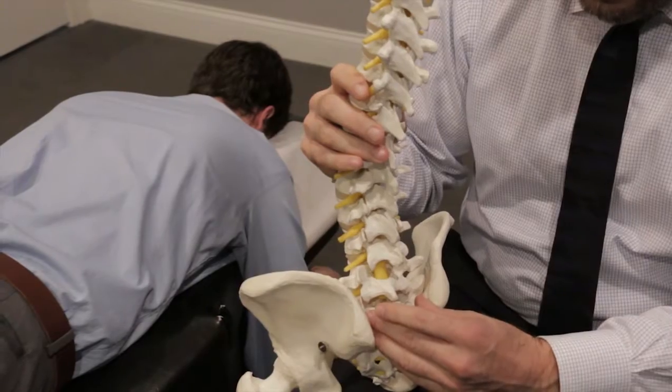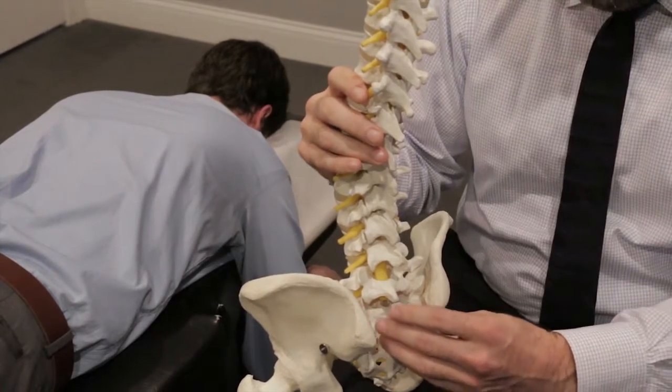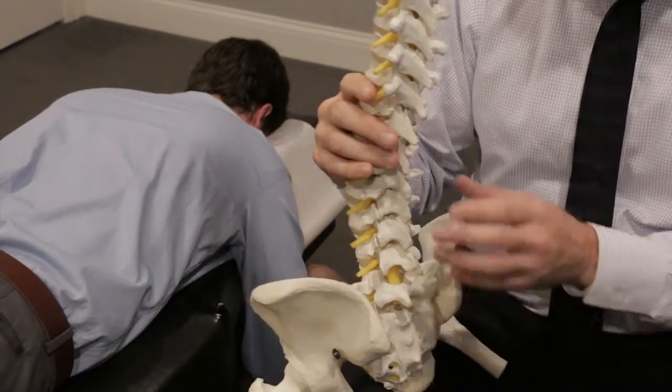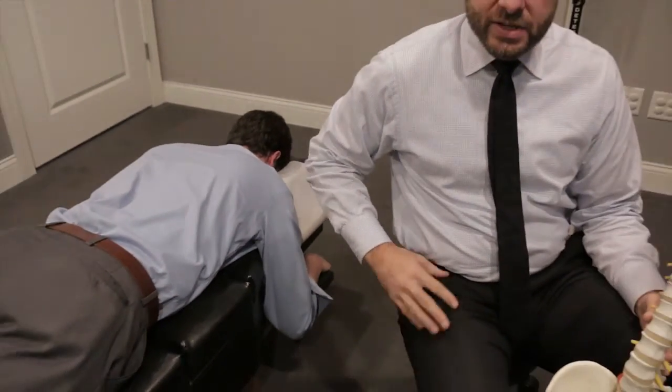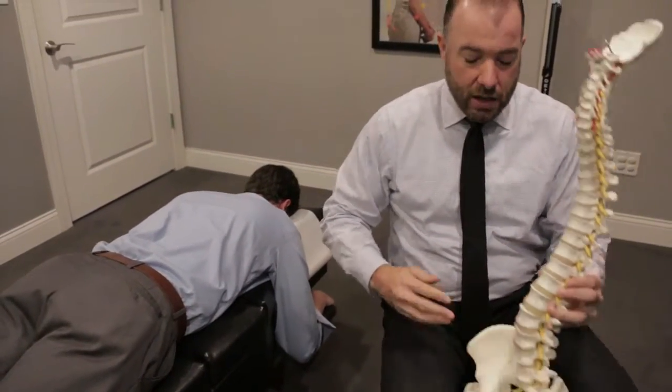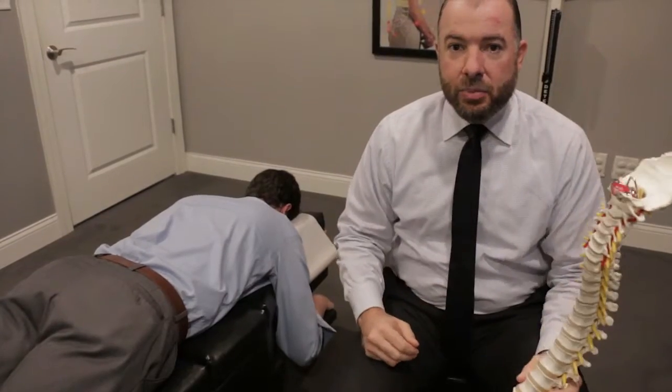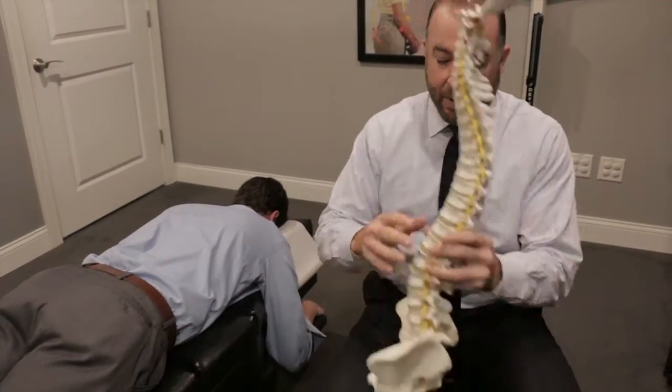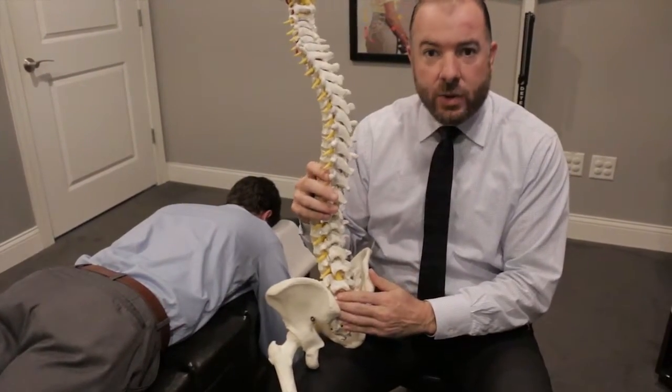When this joint gets irritated, the pain can be referred around the side of the pelvis and also into the groin. So sometimes people will come in presenting with groin pain, but it's really coming from the SI joint.